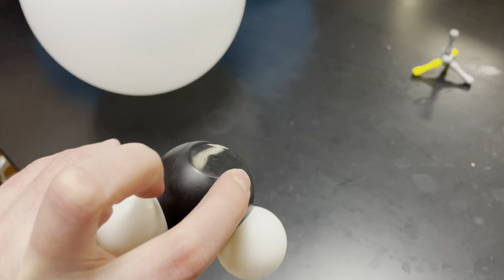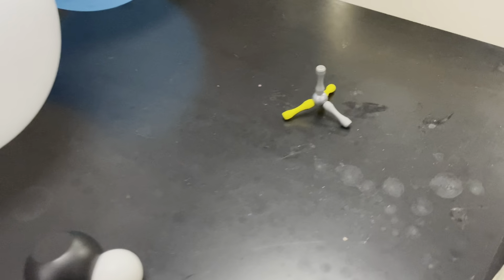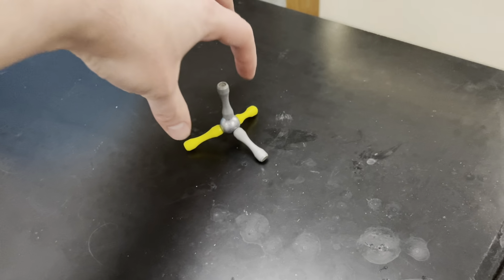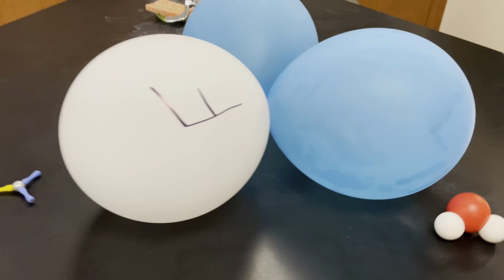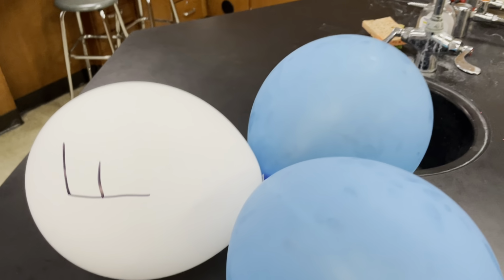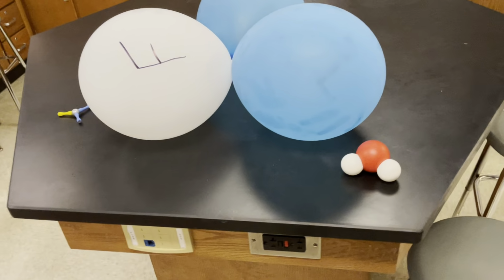We've got these 2 bald spots here, and you've got this guy where, again, the yellow is representing lone pairs of electrons, and the gray is showing our bonded atoms. This is model F, where you have 2 blue balloons and 1 white balloon. You've got a snatoms model to fit it, as well as one of these models here. Again, yellow is a lone pair of electrons.